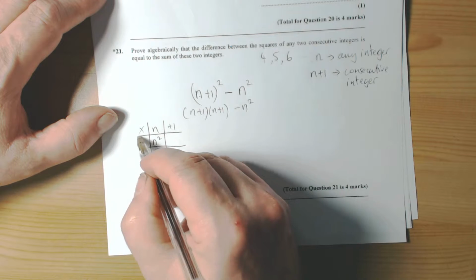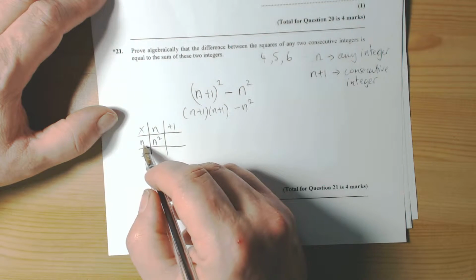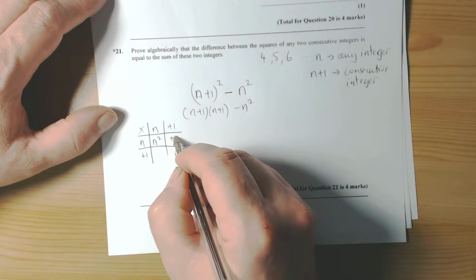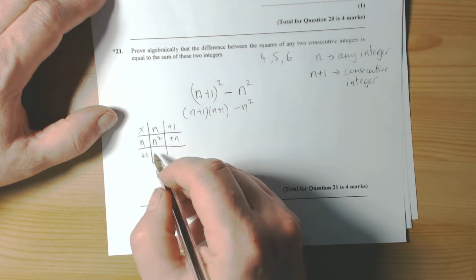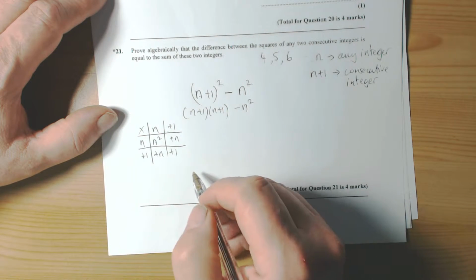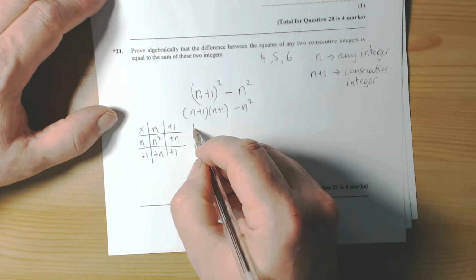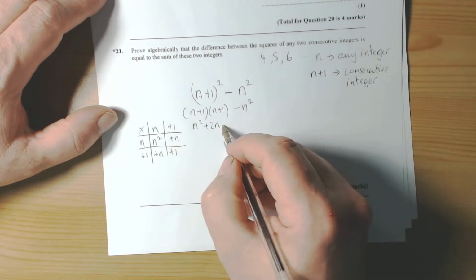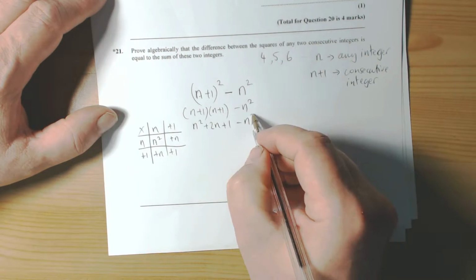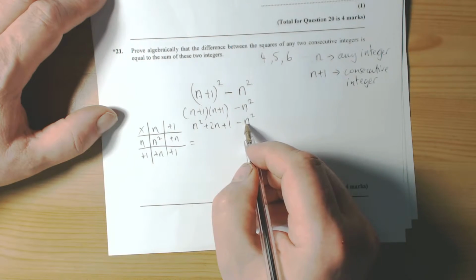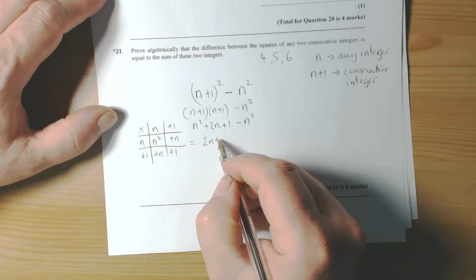So n times n is n squared. n times 1 is plus n, and n times 1 is again plus n, and 1 times 1 is plus 1. So bring out those, then we end up with n squared plus n plus n is plus 2n, and then plus 1. And then we're taking away n squared. And so this gives us n squared take away n squared is nothing, so that's 2n plus 1.